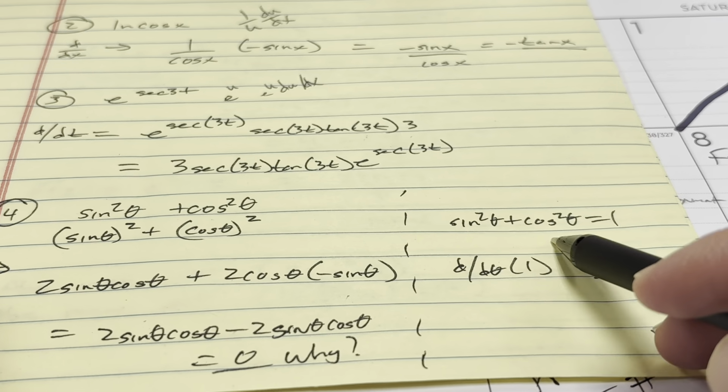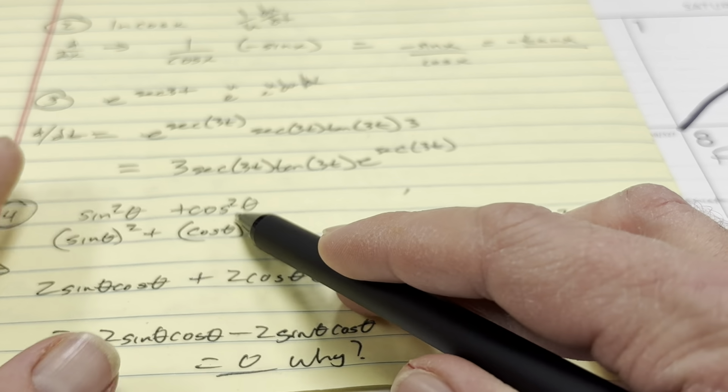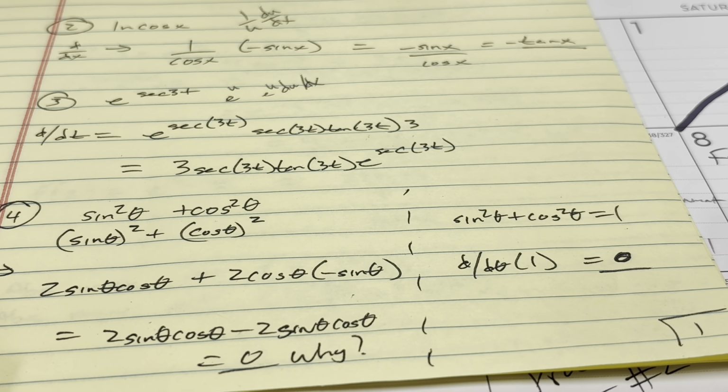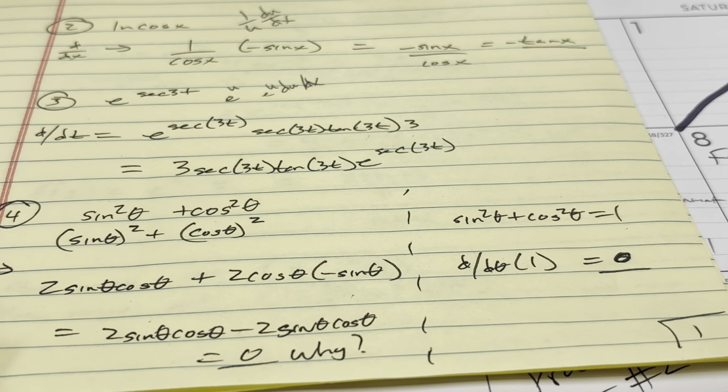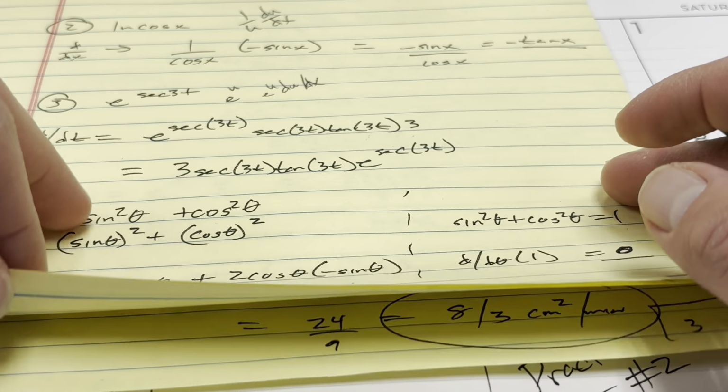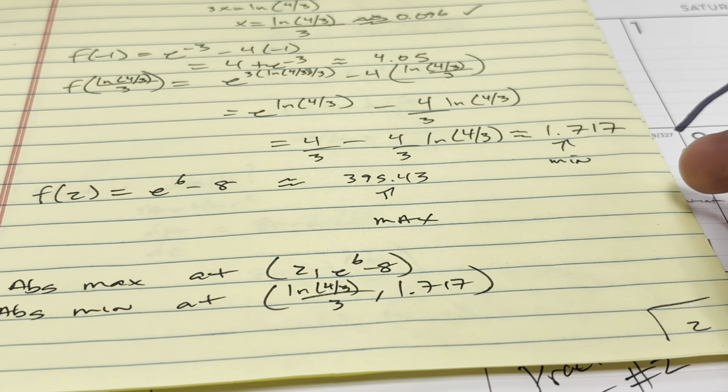What? Why did that happen? Well, because sine squared plus cosine squared is 1. Like, this actually equals 1. What's the derivative of 1 with respect to theta? 0, because it's a constant. Mind blown. All right, I think we got like 2 more. This is good. So that was all from chapter 3. Let's see if we can bring it home a little bit with what we're doing this chapter.